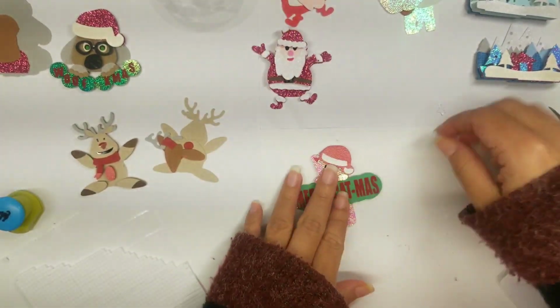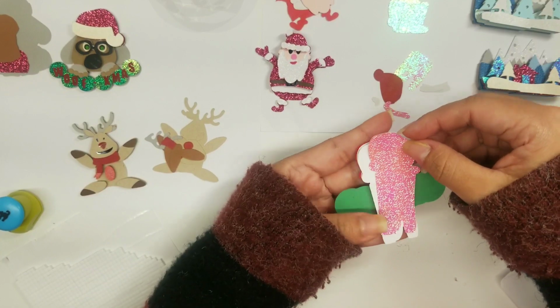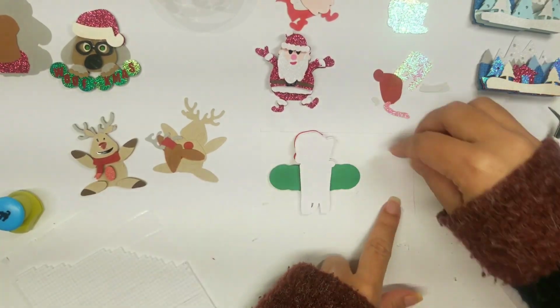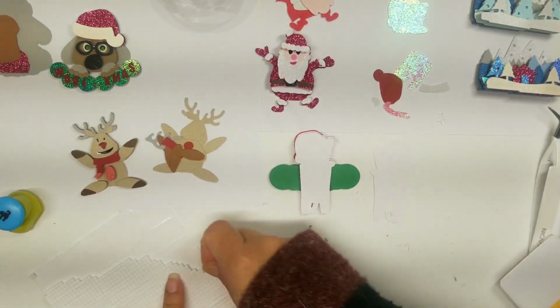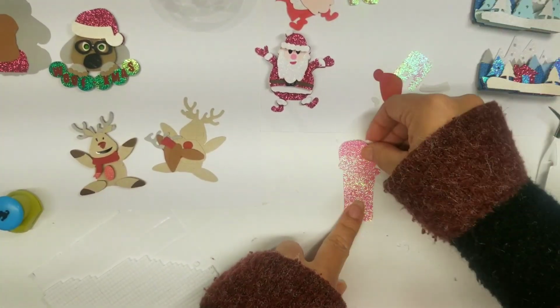So now we are gonna continue with my little cat. Same, these pieces fit perfectly, and now we are just gonna start adding the foamy dots and putting the layers together.